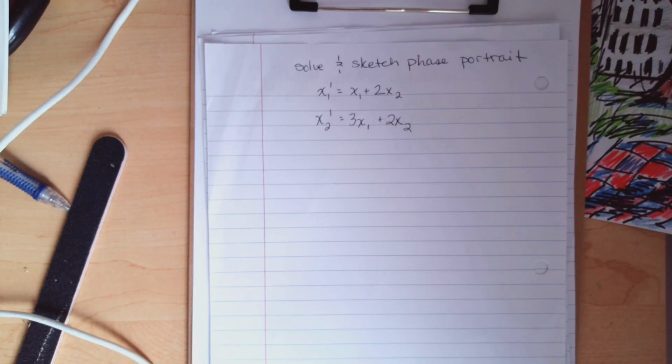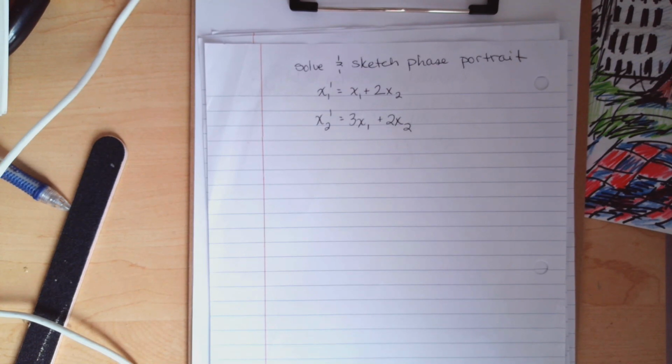Hi mathematicians, I'm going to go ahead and try to help out with an eigenvector, eigenvalue solution for a system of homogeneous diffy-Qs along with the phase plot, in hopes that this is going to help you out with your homework and maybe your life. Who knows? Okay, so suppose I have this system, right?